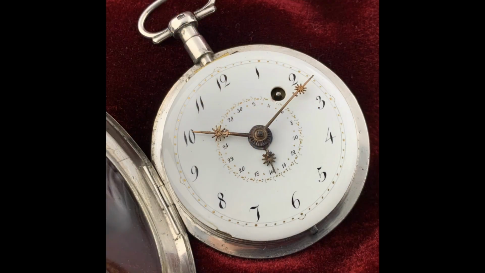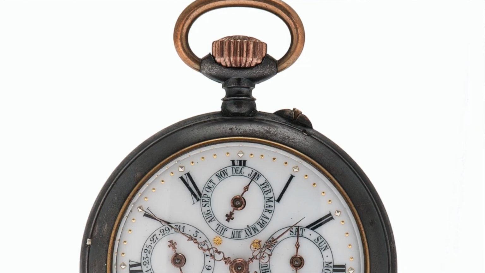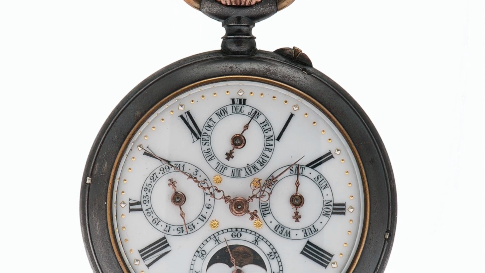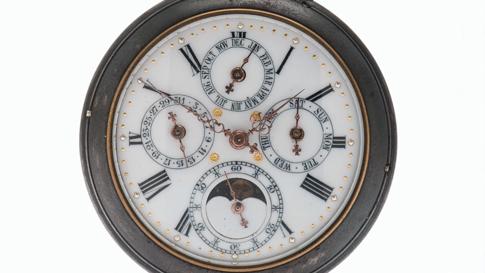Probably the most common one I've seen in pocket watches is some variant of the pointer date. But there were also complete calendars with the date, with the day, with the month of the year, moon phase, right? All these things about telling time.